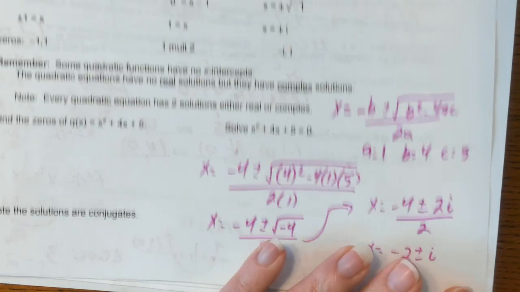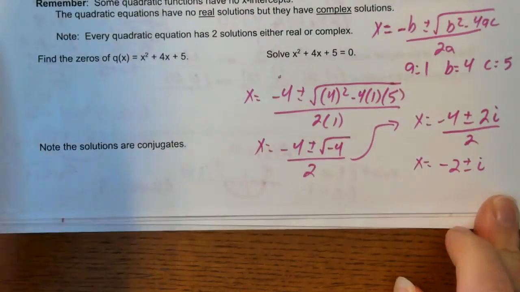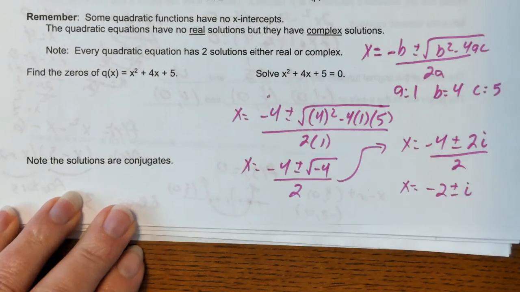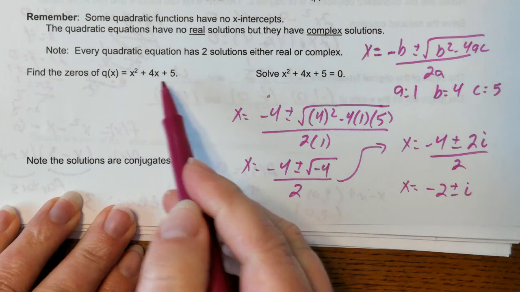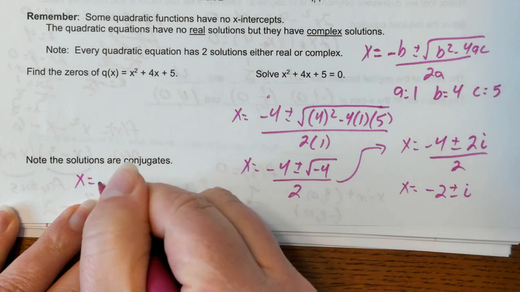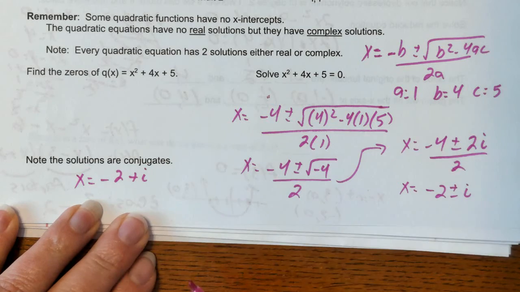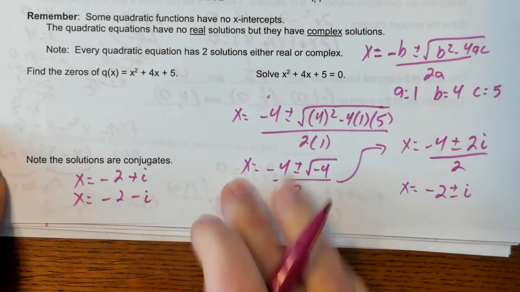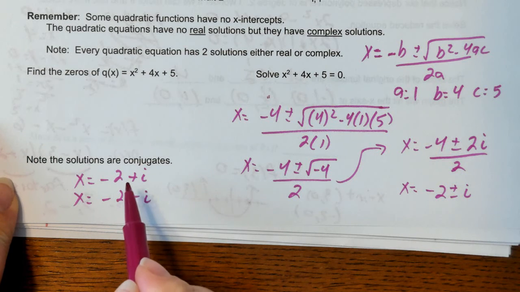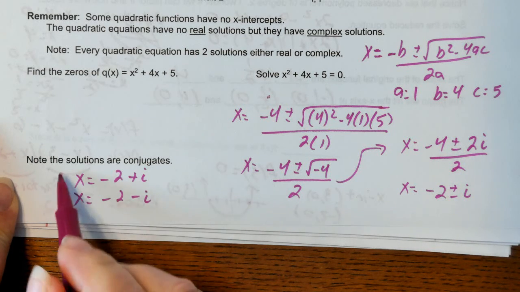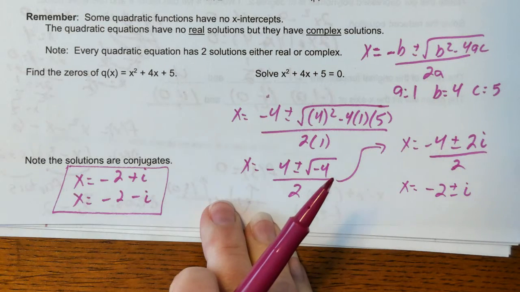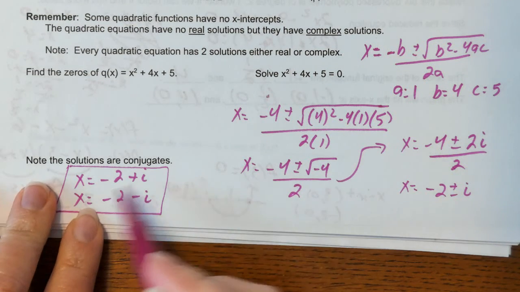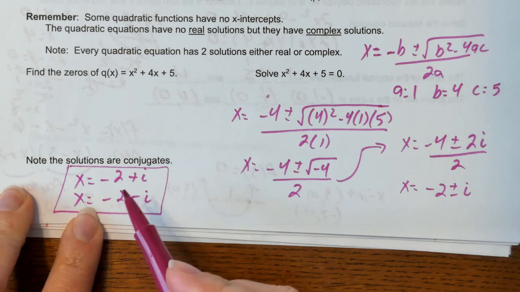Okay? So the solutions to this quadratic, the zeros, the places that make this equation equal 0, one of them is negative 2 plus i, and the other one is negative 2 minus i. They are exactly the same, except one has a plus before the i and the other has a minus before the i. We call those conjugates, or complex conjugates, meaning they're exactly the same except for the sign on the i.